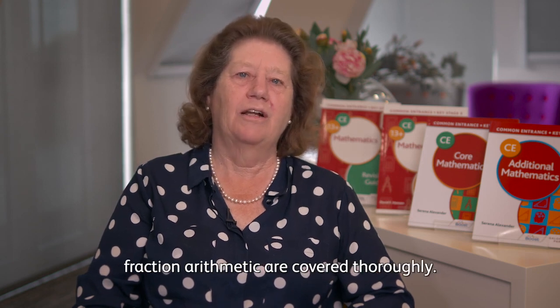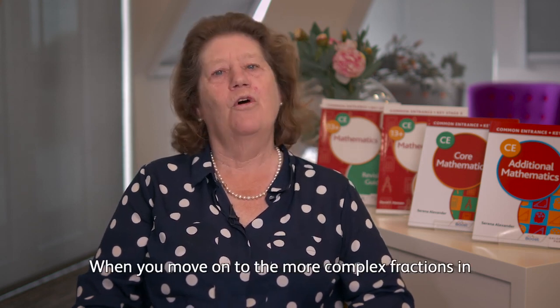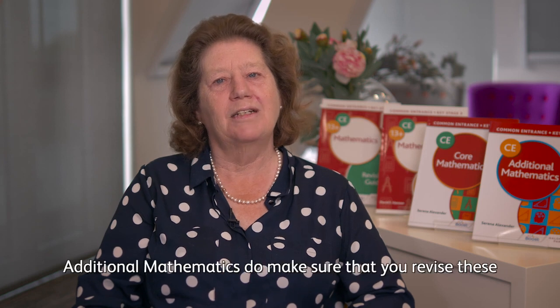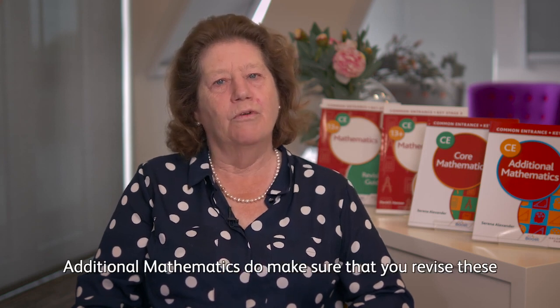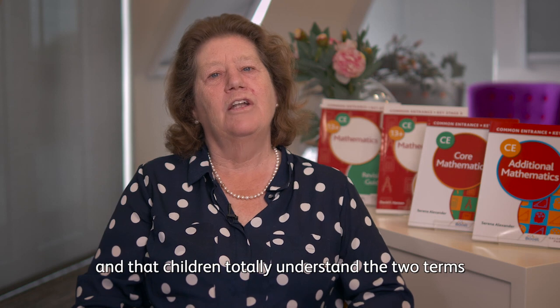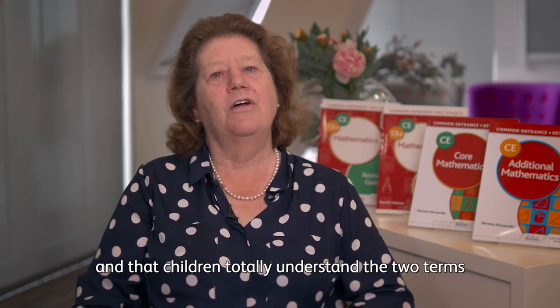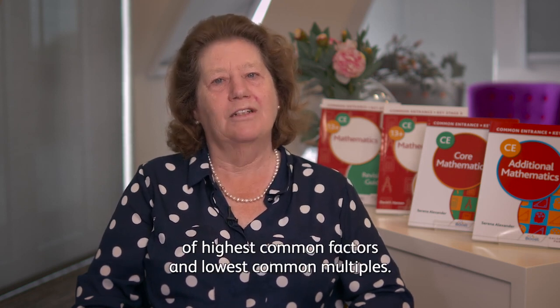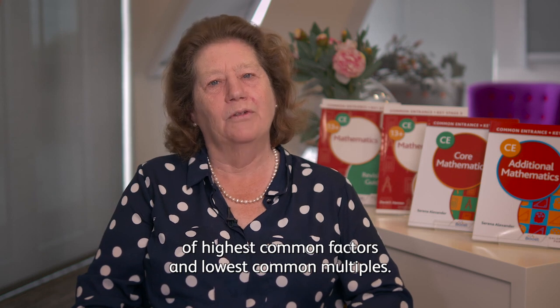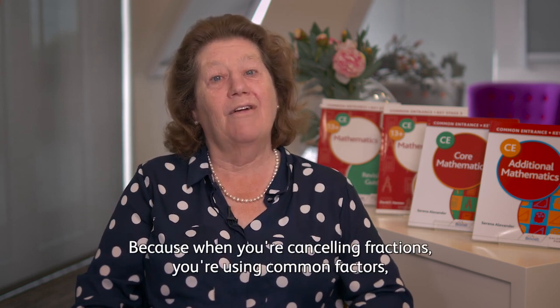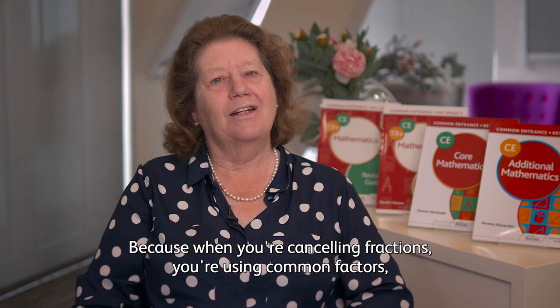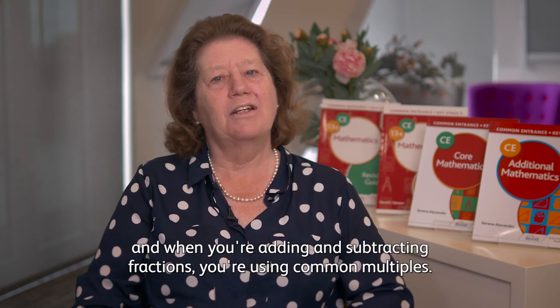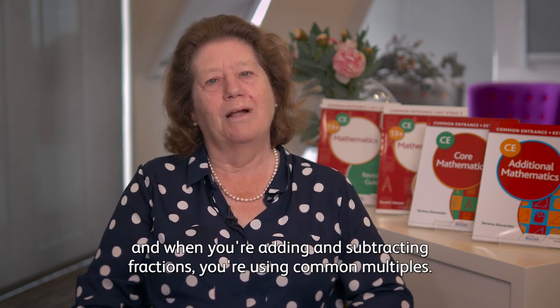In core mathematics, the basics of fraction arithmetic are covered thoroughly. When you move on to the more complex fractions and additional mathematics, do make sure that you revise these and that children totally understand the two terms of highest common factors and lowest common multiples, because when you're cancelling fractions, you're using common factors, and when you're adding and subtracting fractions, you're using common multiples.